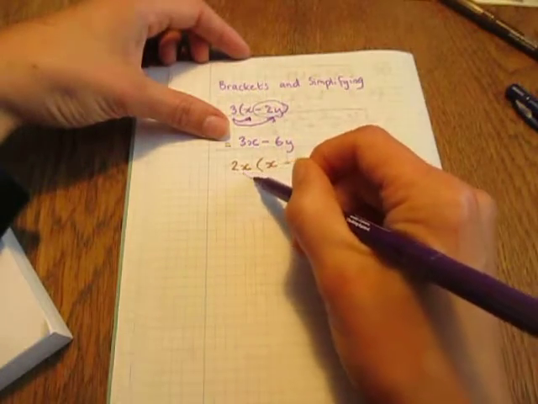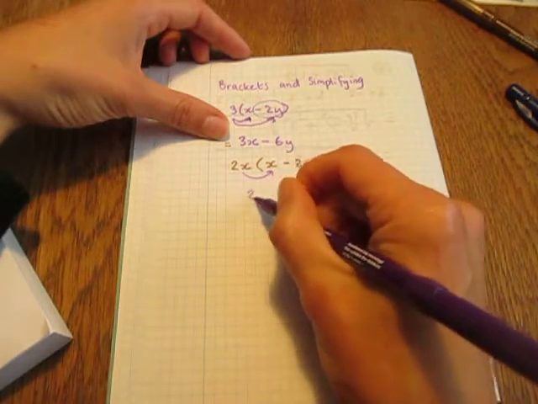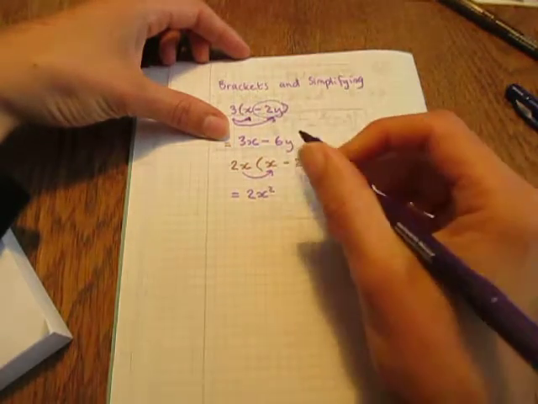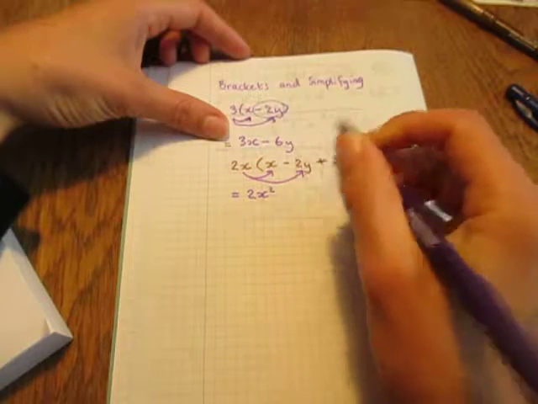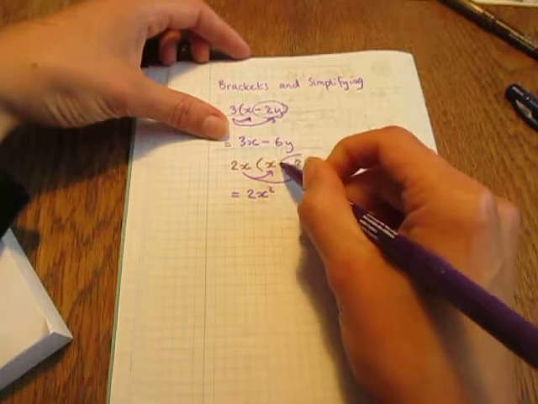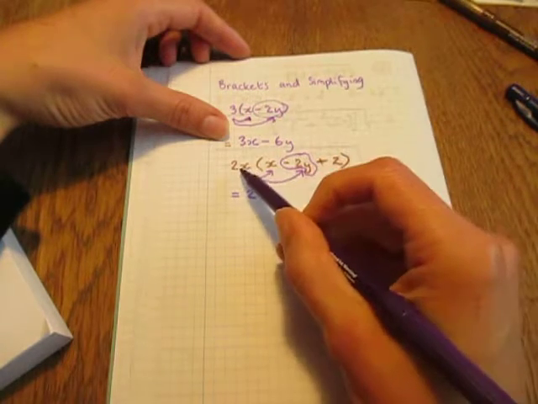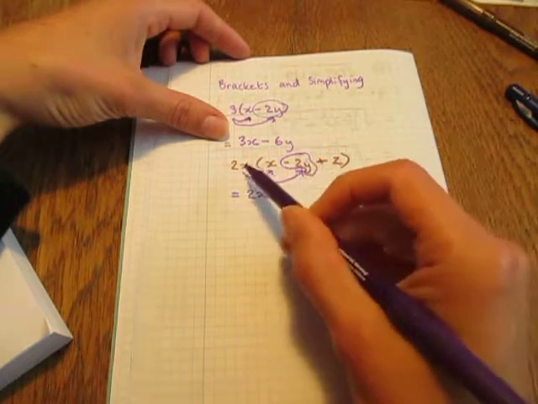So we multiply this first. 2x by x is 2x squared. Then we multiply this entire expression. 2x multiplied by negative 2y.